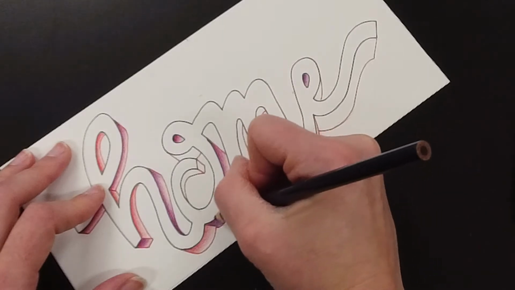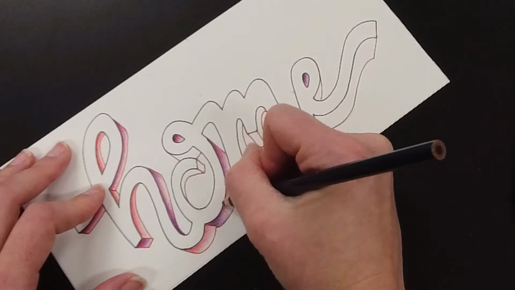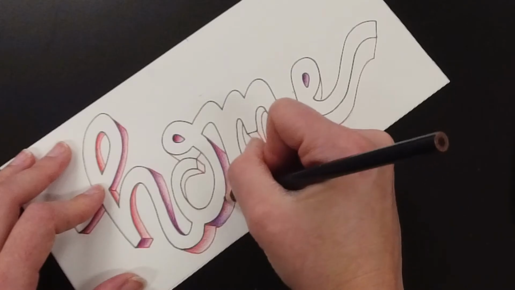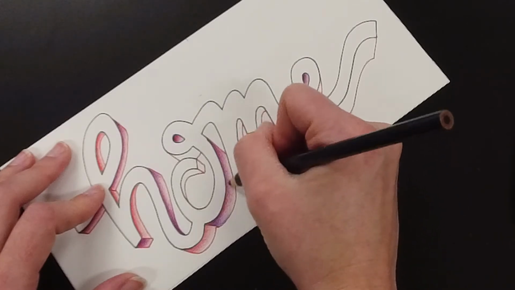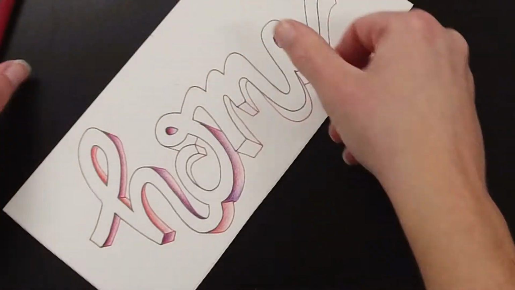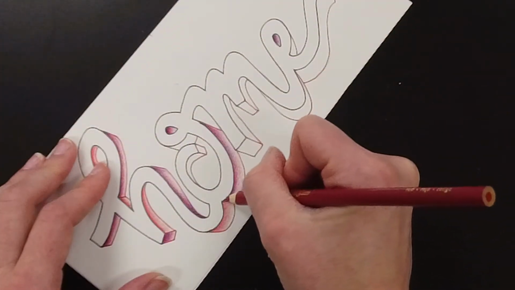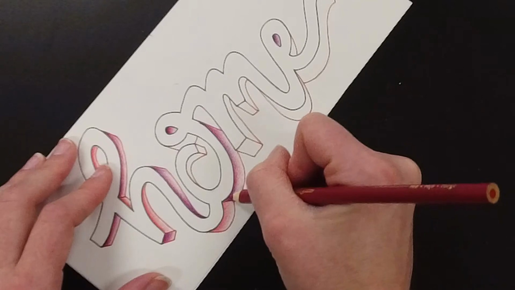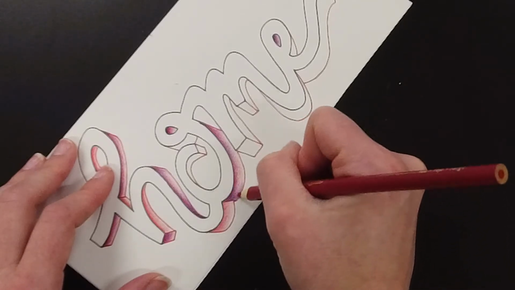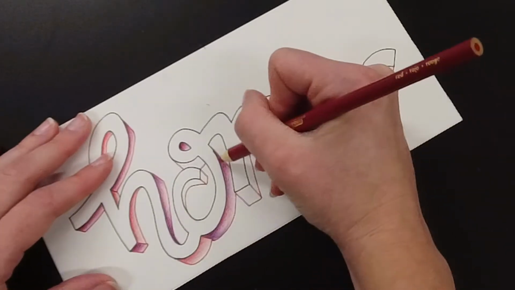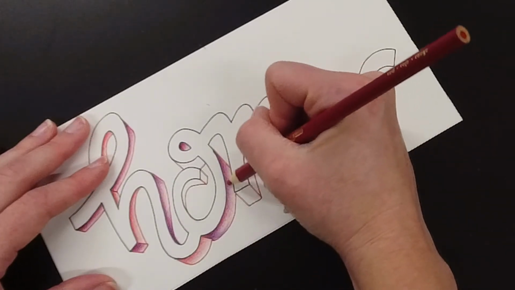So again, just adding another layer to deepen my value here and to make this portion be kind of more of a cool red. But still red, which is why I'm adding some more red on top of the purple.